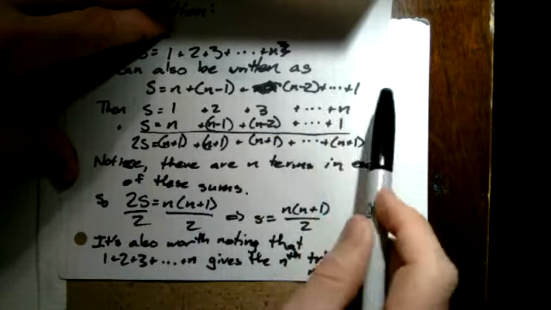We can also write that as n plus n minus 1 plus n minus 2 plus everything going down to 1.